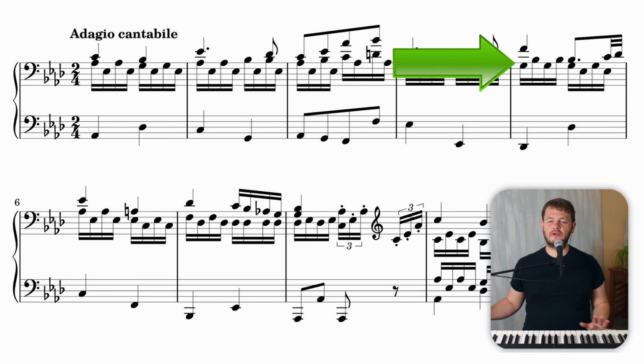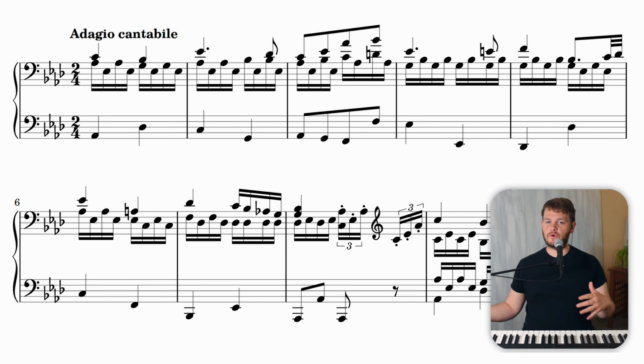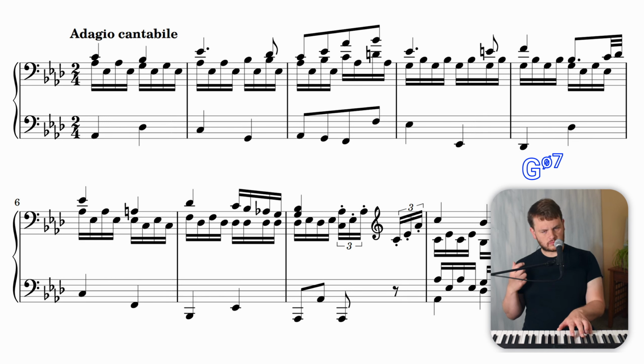Okay, we're going to do the boring, straightforward. If you asked a computer to analyze this, what they would tell you first. I don't know if they have these cool computers out there yet, but if they did. This is a G half diminished 7, literally. Like if you look at this chord, it is a G half diminished 7. There's a G, there's a B flat, there's a D flat, and there's an F.